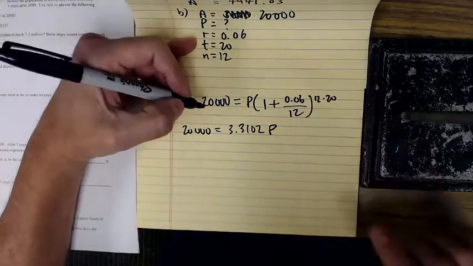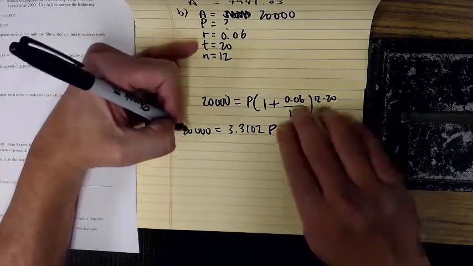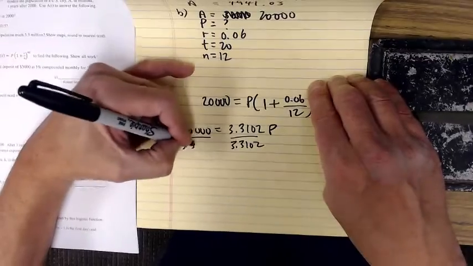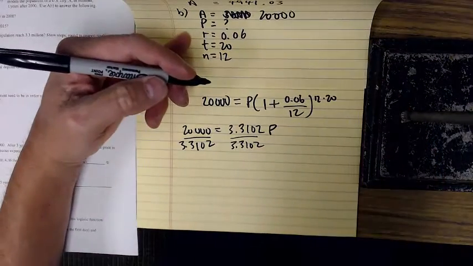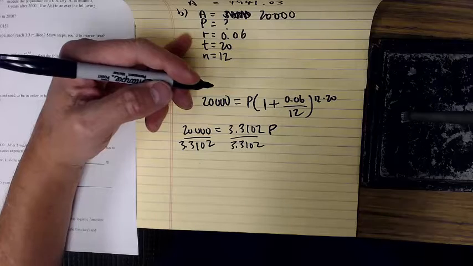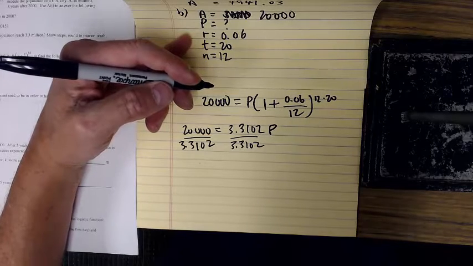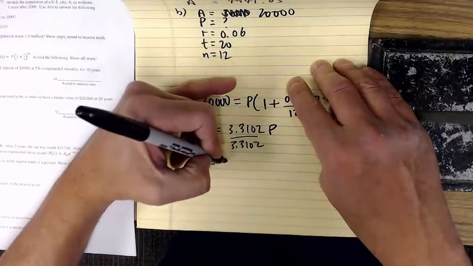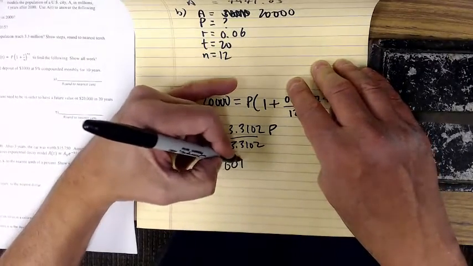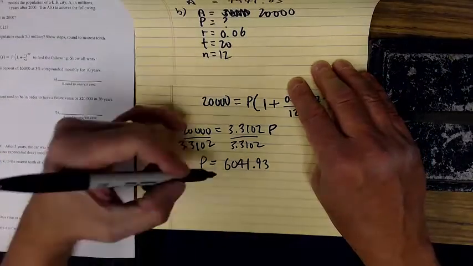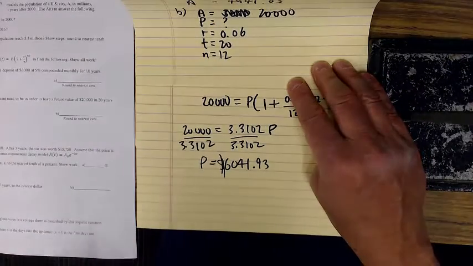Okay, and now simply divide both sides by 3.3102. I can't emphasize how much you need to write out every single step. If you do that, chances are you're going to get the problem right. And there you go, that's my initial investment. So that's question 10.